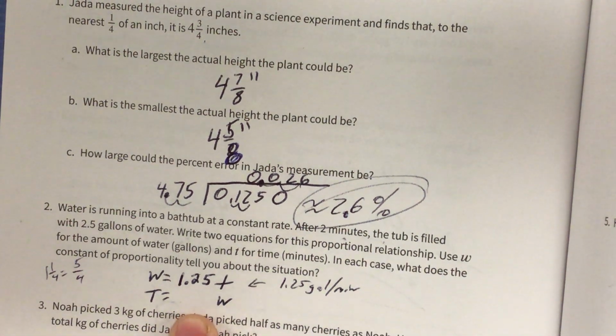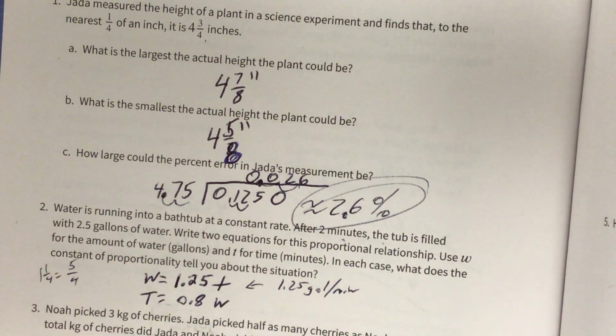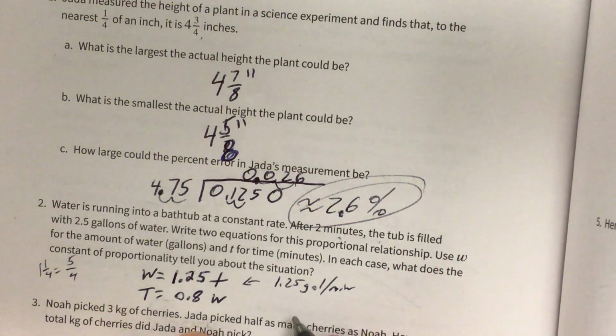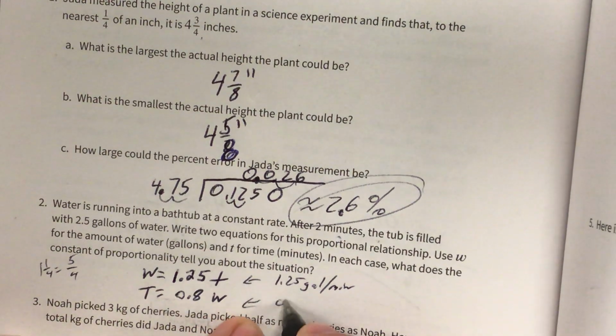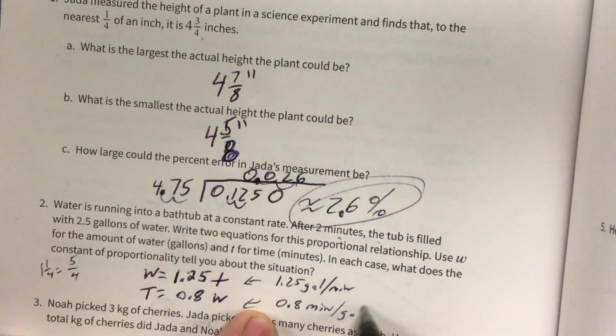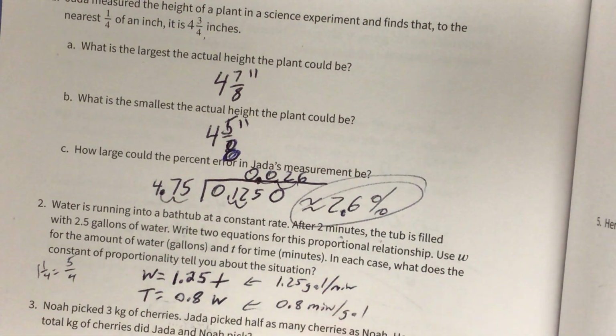4/5, and since I wrote the other one as a decimal, I can write 4/5 as a decimal here as well, or you could just write 4/5. That would be fine also. Either one is fine. It does want to know what 0.8 means now, and that's the exact opposite. Now that's minutes to get a gallon of water. So the reciprocal of the label as well.